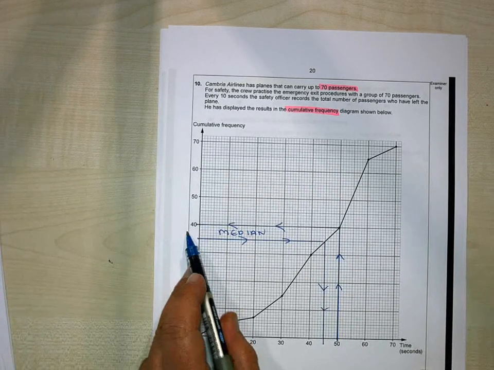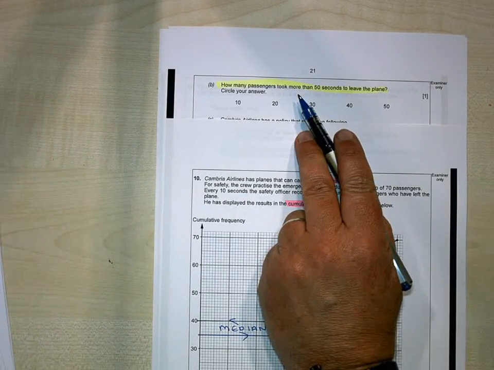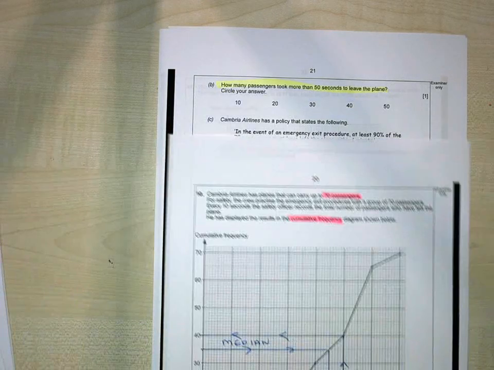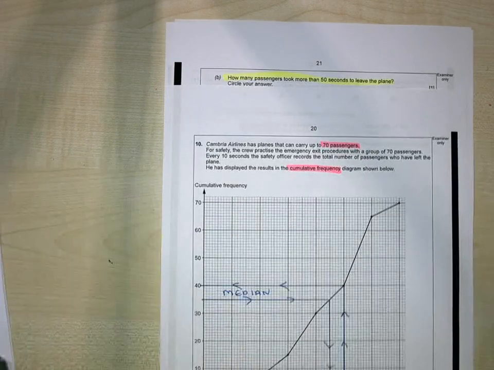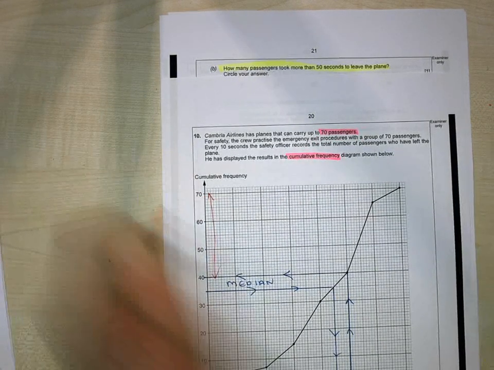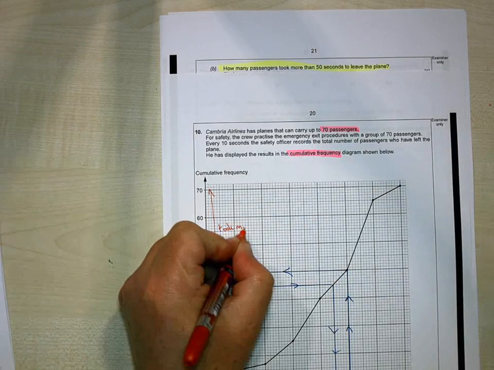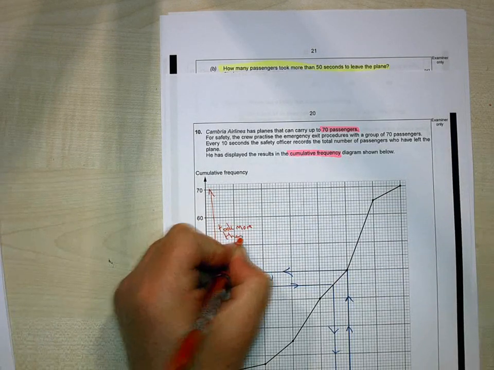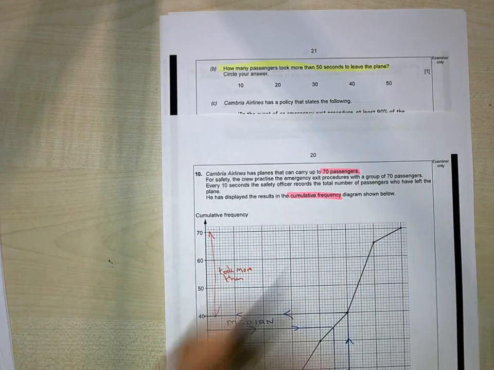But one of the key learning parts of cumulative frequency that you need to know is that when you read off a cumulative frequency, it actually tells you the less than value. So when you read off the 50, that's actually saying that 40 people took less than 50 seconds. The question is asking for more than 50 seconds. So 40 took less.